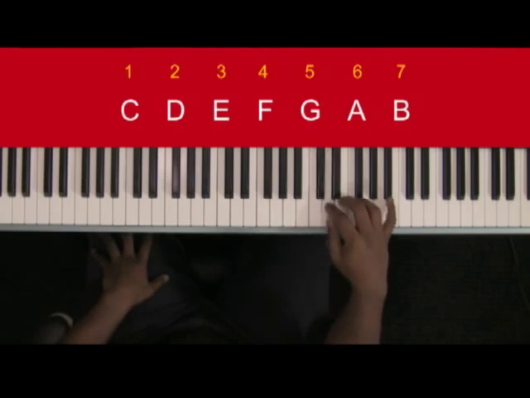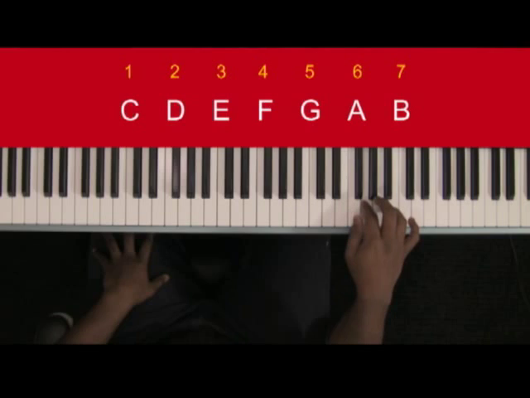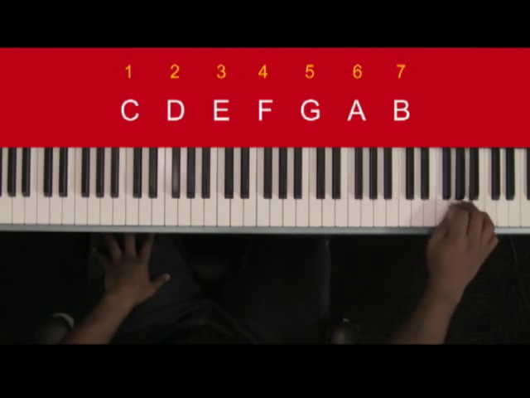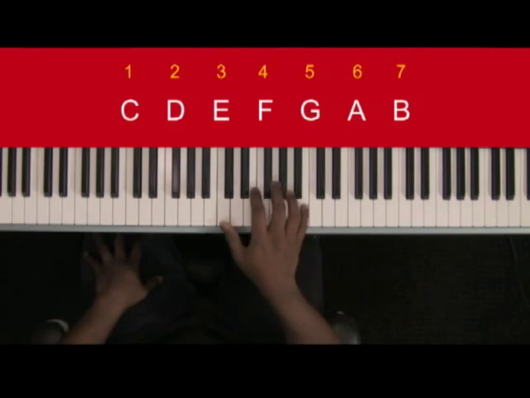1, 2, 3, 4, 5, 6, 7. So there are only 7 different notes in every major scale, and we need to know what they are in every key.